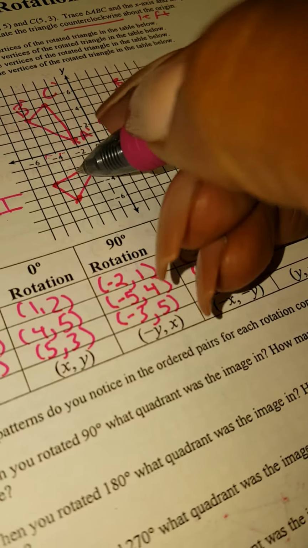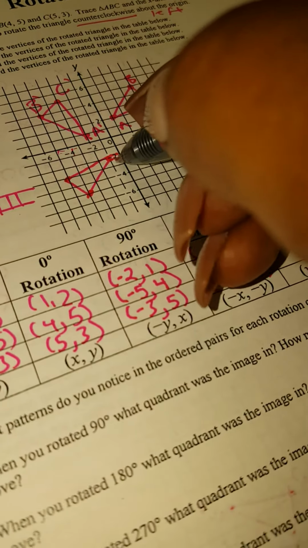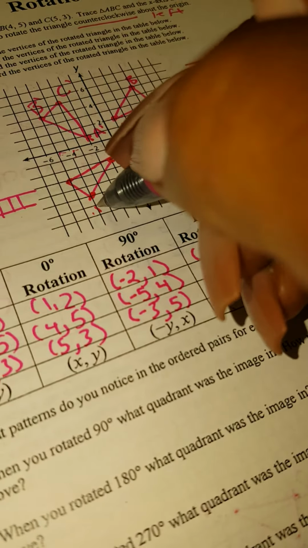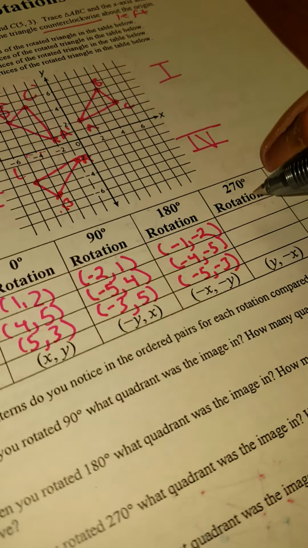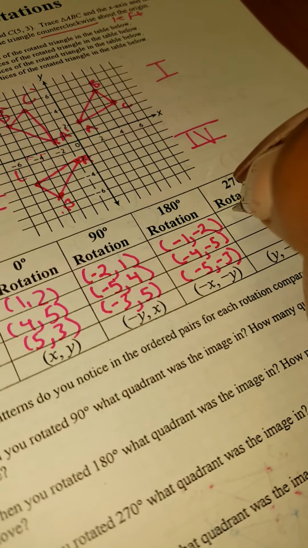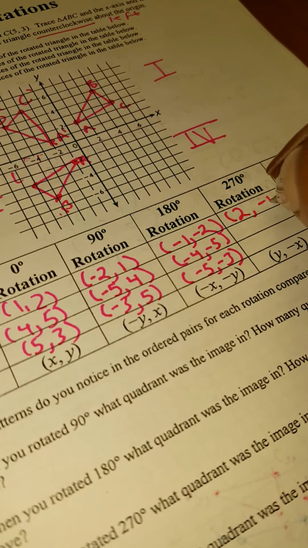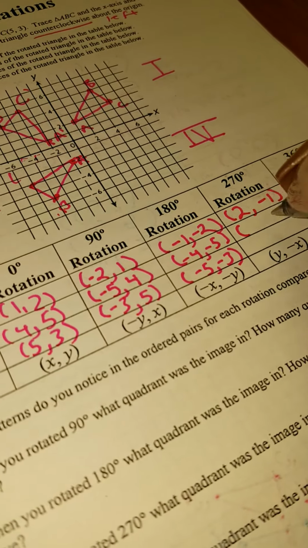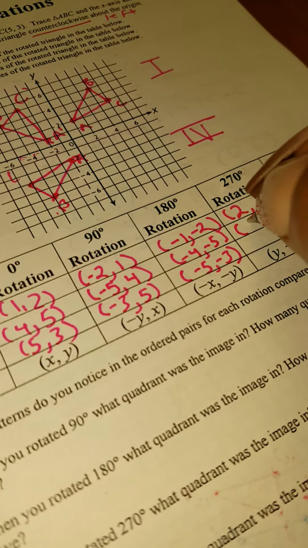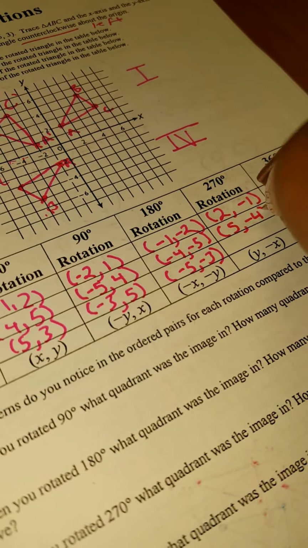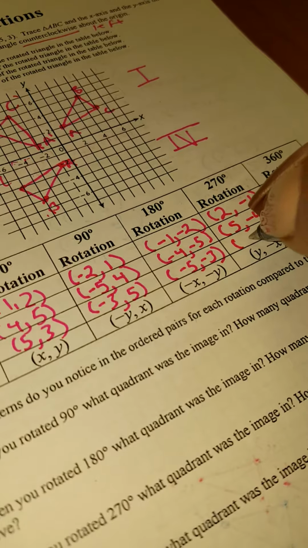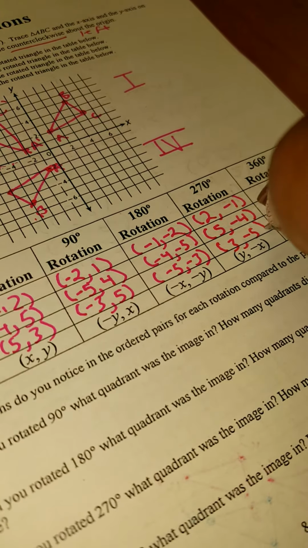Okay, what about 270? How many turns is that? 3. So where would 270 A prime be? 2, negative 1. B prime, 5, negative 4. And C prime, 3, negative 5.